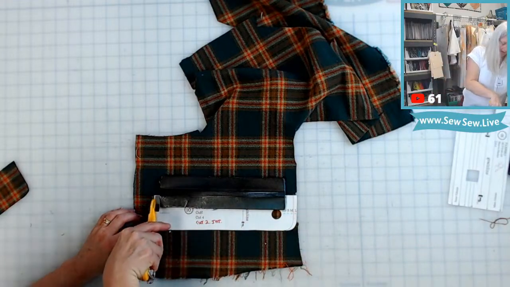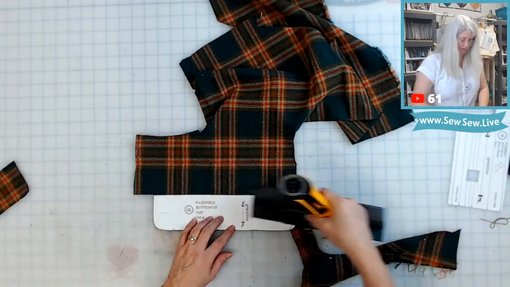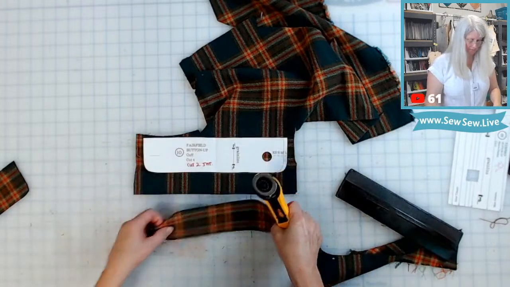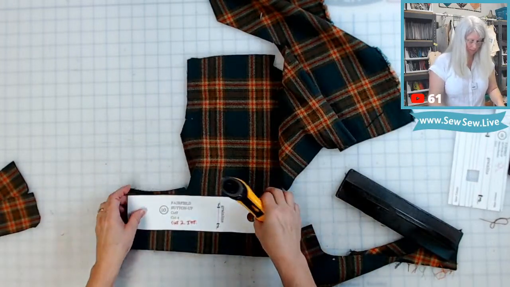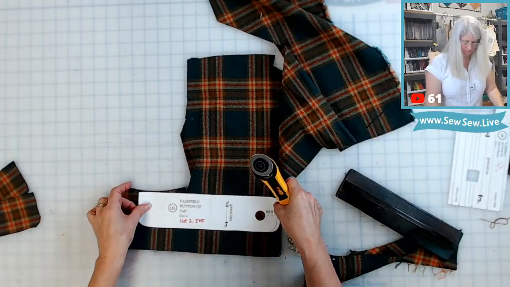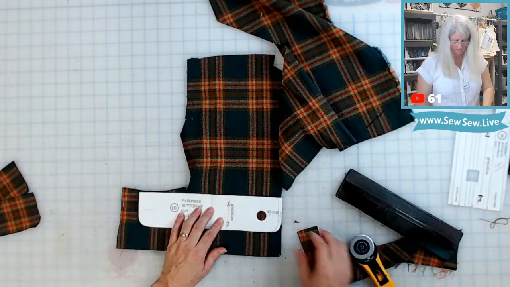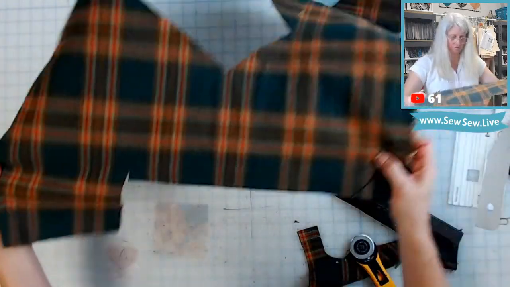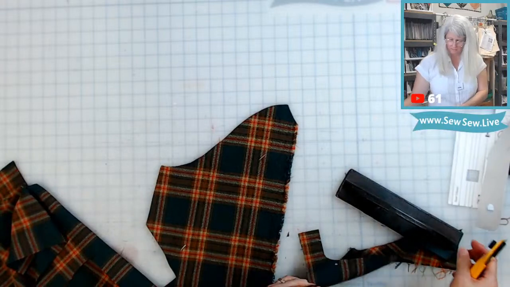Don't forget your interfacing. What else do I not want you to forget? You're cutting this out with me. Okay, that's cutting it too close. Maybe up here?